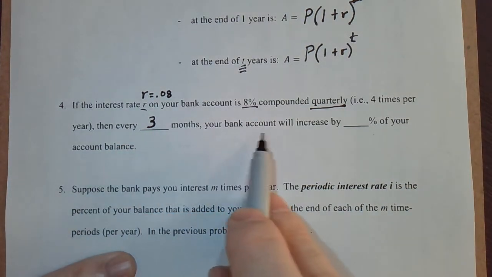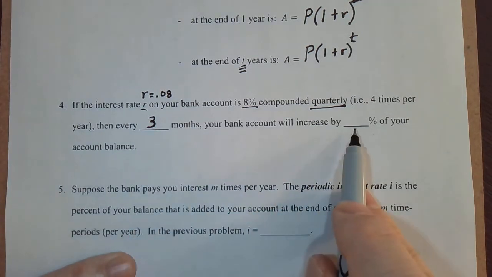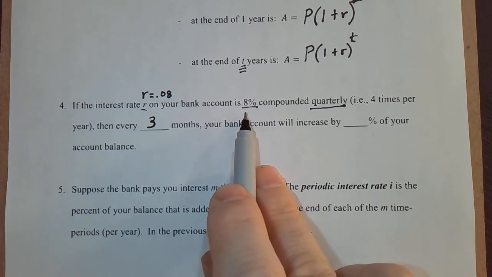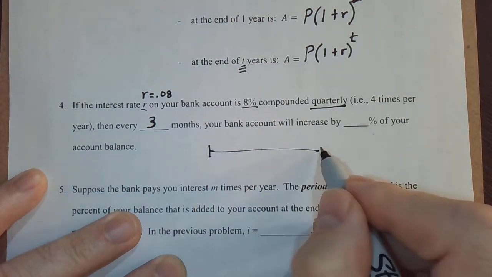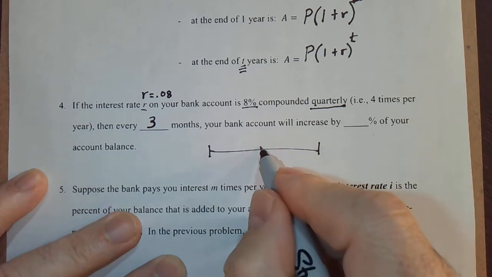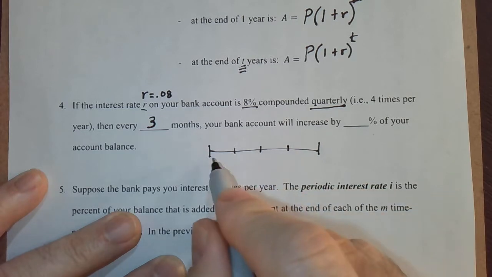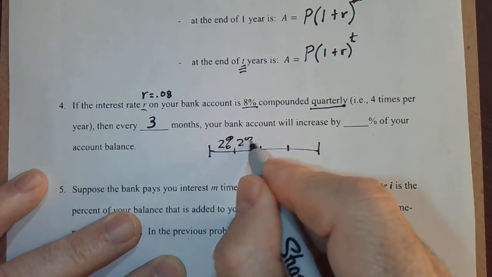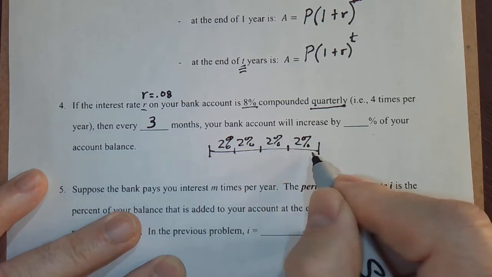So every 3 months, your bank account is going to increase by how much? What percent of your current bank balance? It certainly won't be 8%. 8% is for the whole year. So if the whole year was 8%, and we're dividing it into 4 times evenly, that means we'd have 2% there, 2% there, 2% there, 2% there for the full year.